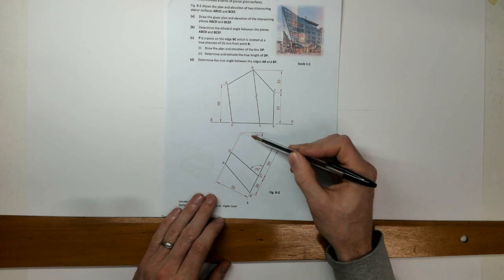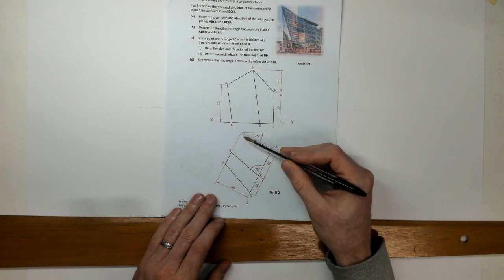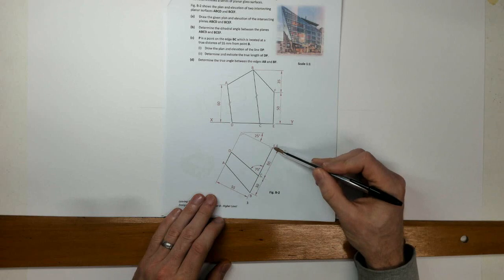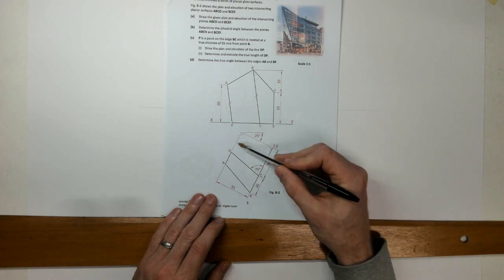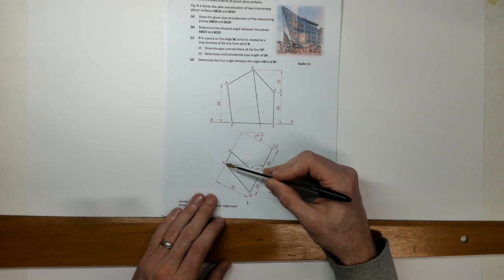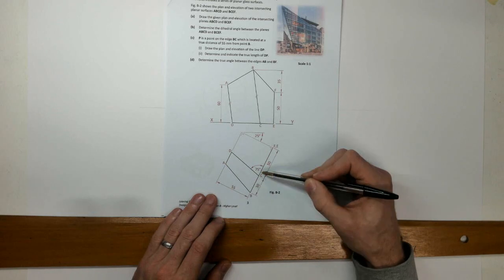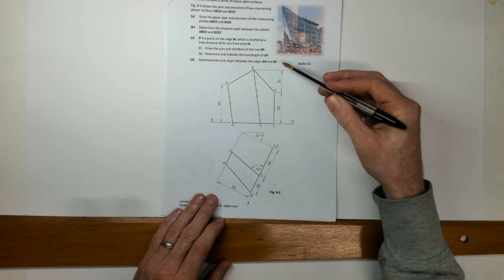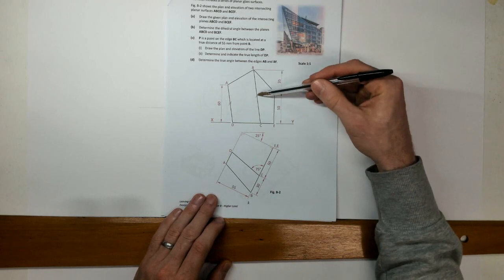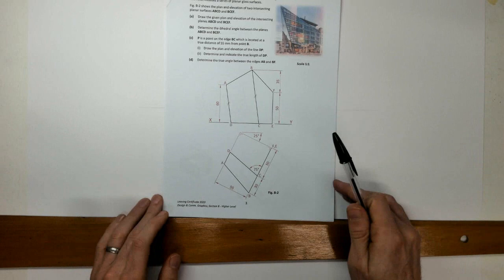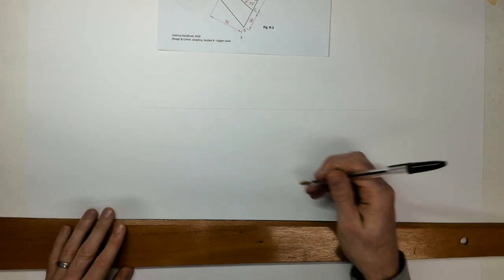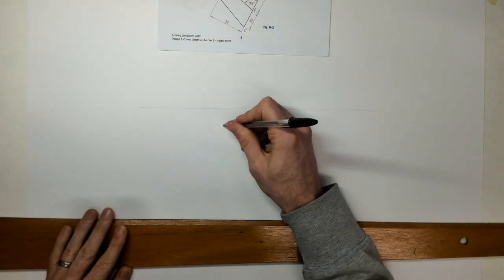So looking at our plan, we've got a 25-degree angle, and at 90 degrees to that we're going to have our planar surface B, C, E, F, and the location of A and D. We've got a 75-degree angle, and some heights there, and you can see parallel lines. So all of that will come into play as we set this out.